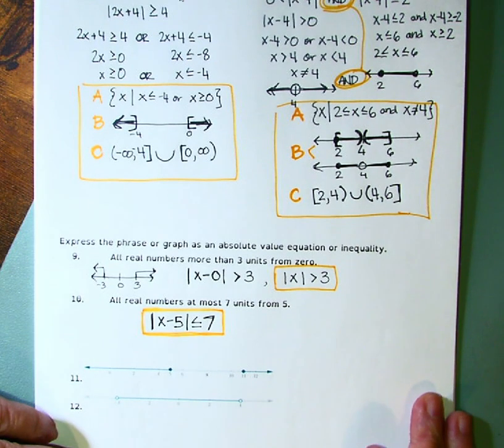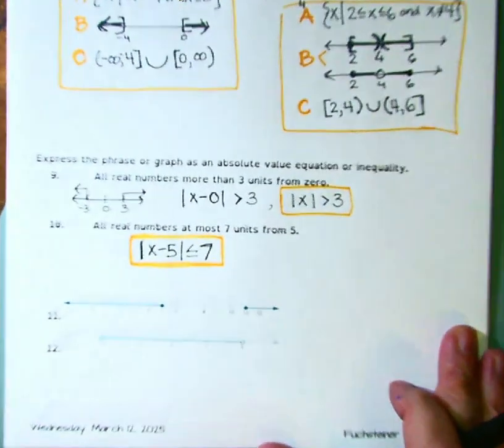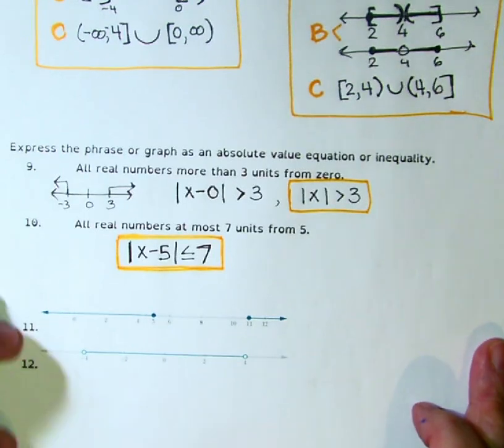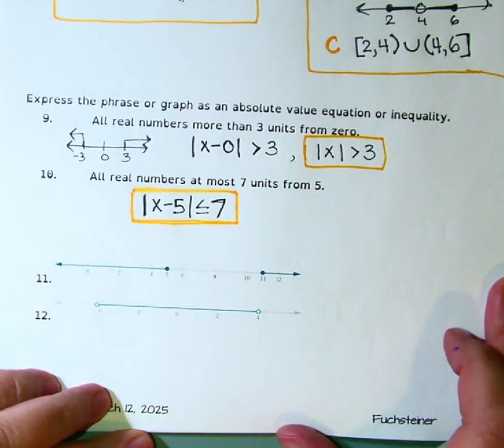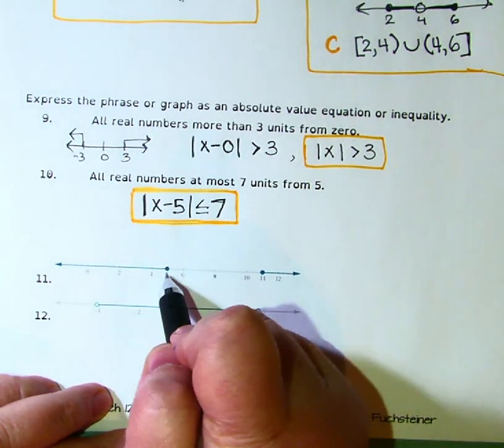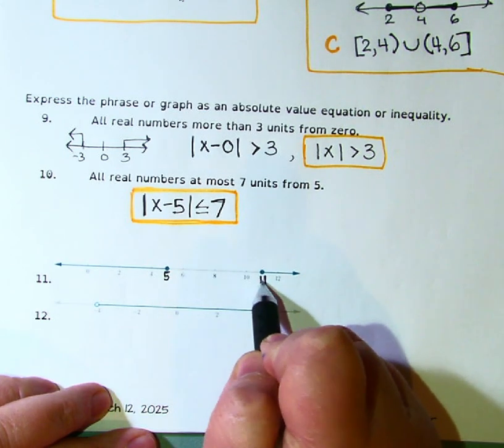Can you do similar from the graph? You sure should. I don't know how well we can see that. I'm zooming in. This is a little bit hard to see. So here you have a 5. Here you have an 11.